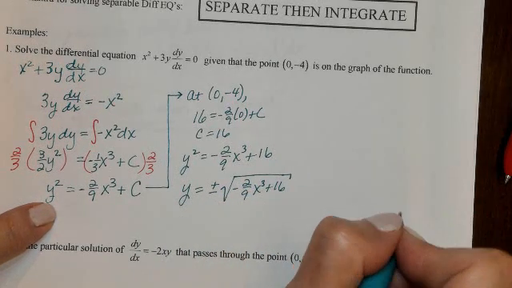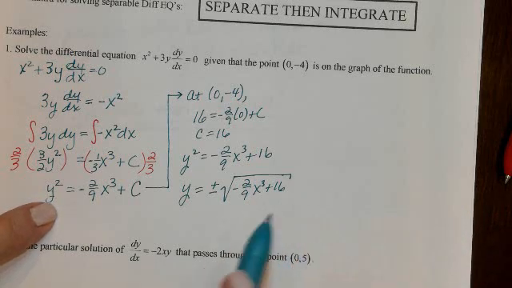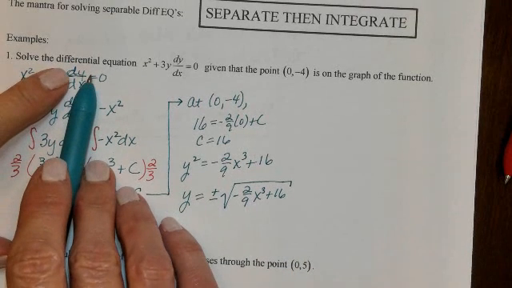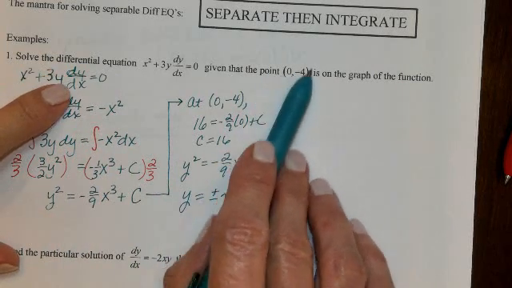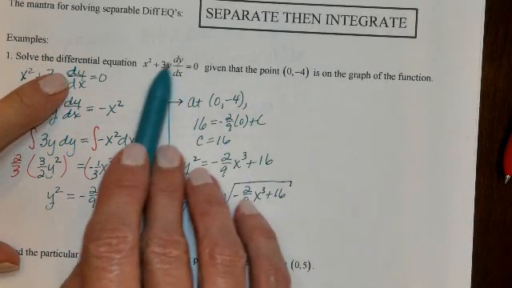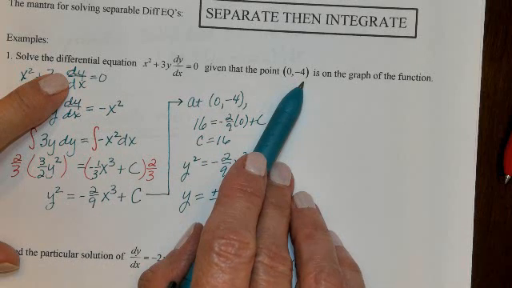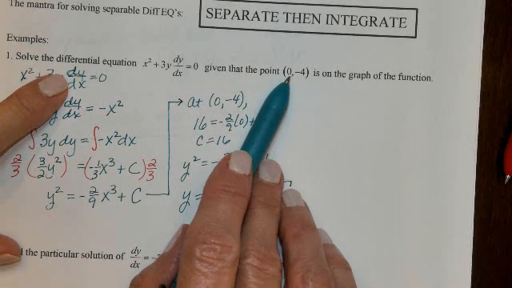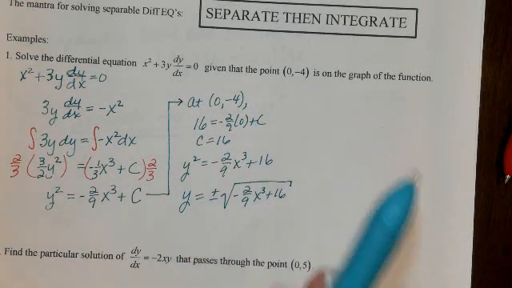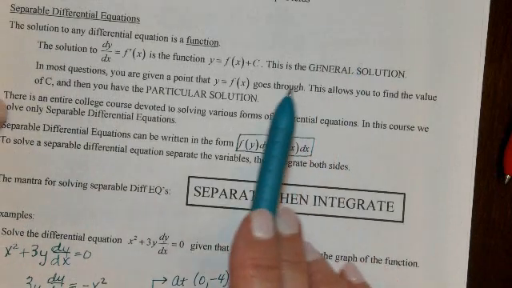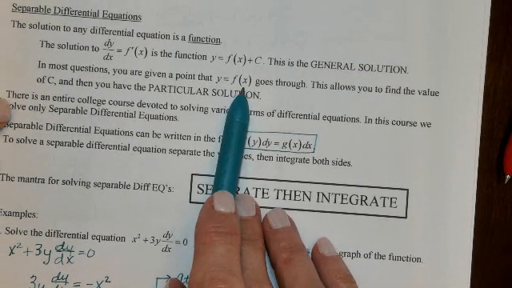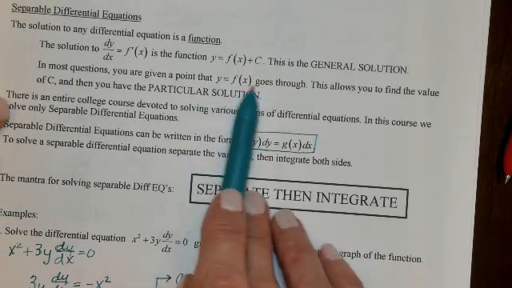Okay? Now, I don't want to stop there, because when you solve a differential equation and you're given a point, you're going to get a particular solution at that point. What is the answer going to be? The answer is a function, right? The answer is a function.